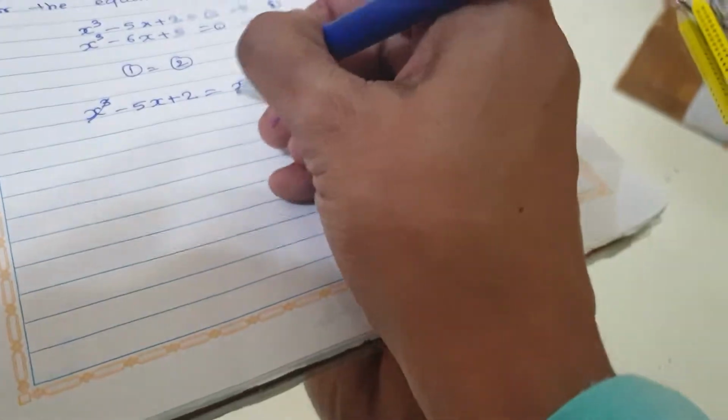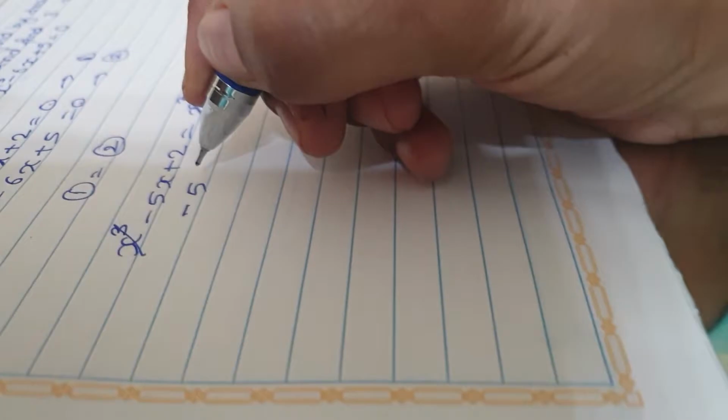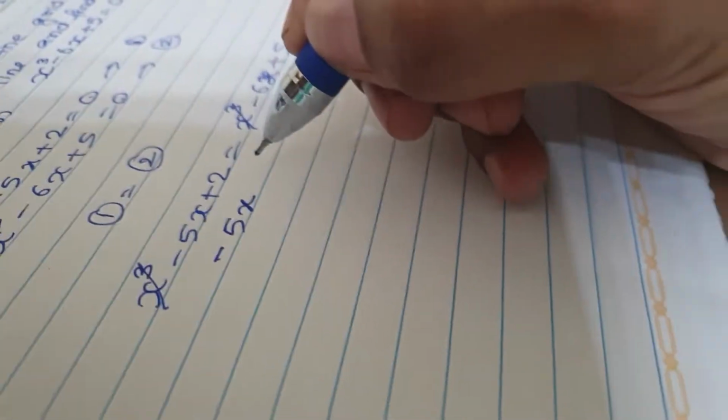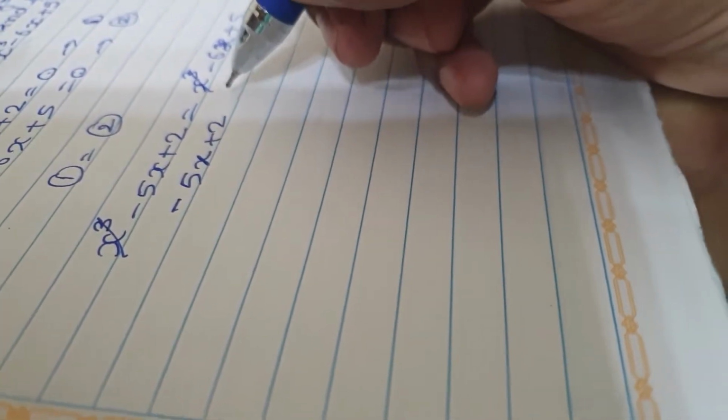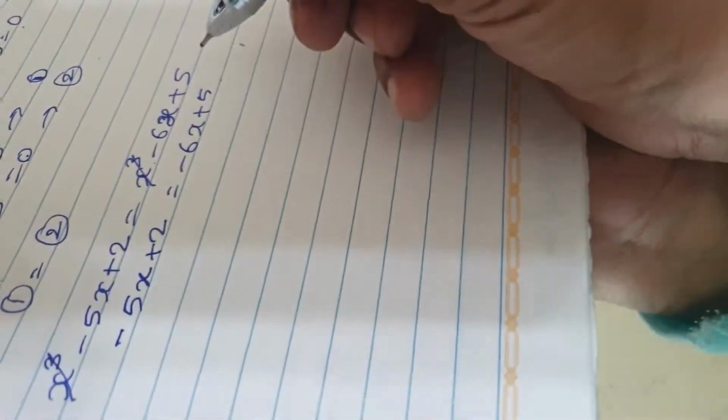Now in this case I will write this x cube, and x cube on both sides will get cancelled. I am left with minus 5x plus 2 is equal to minus 6x plus 5. This is what I am left with.